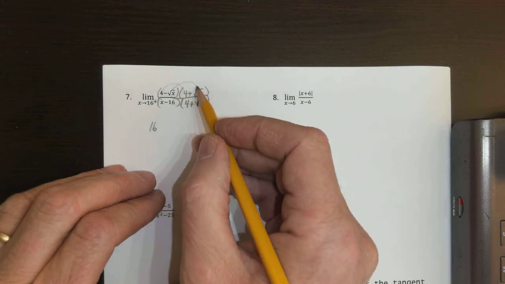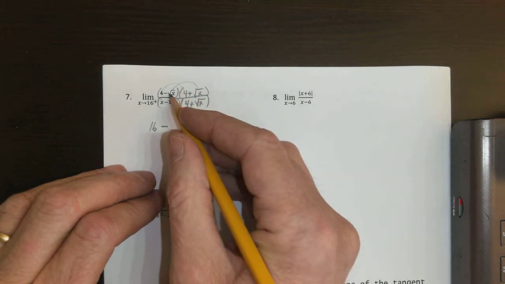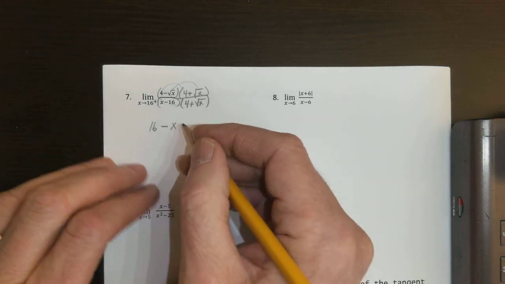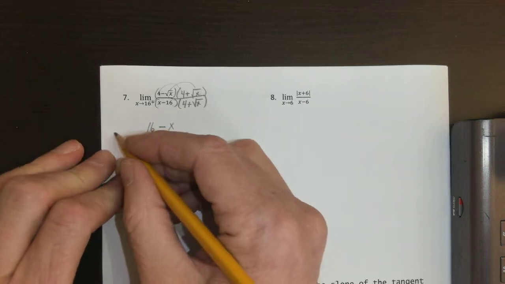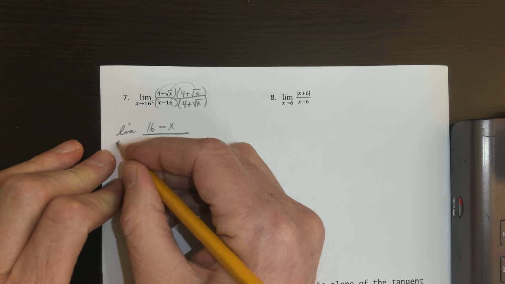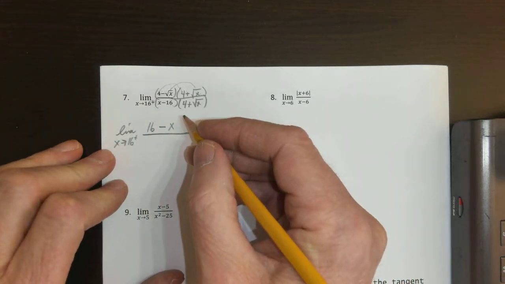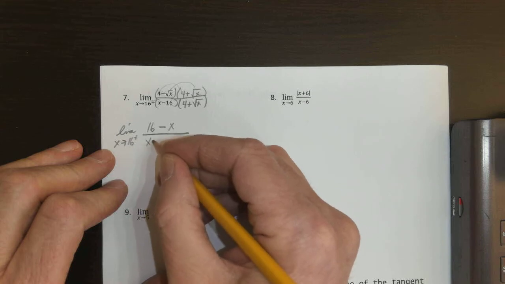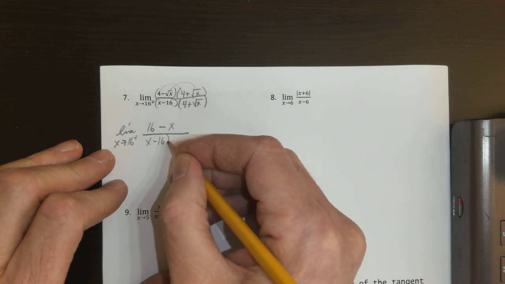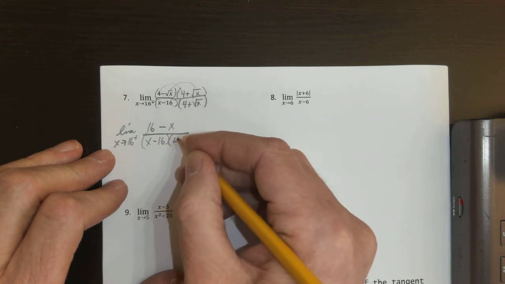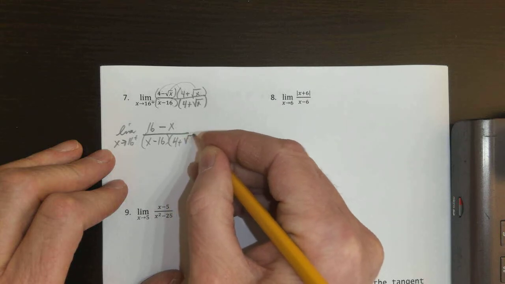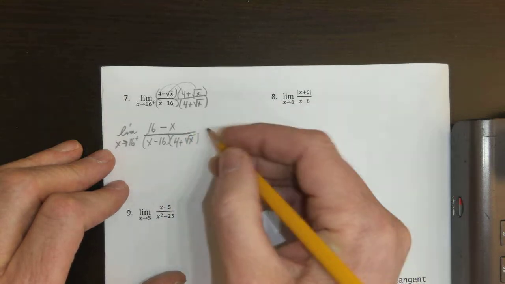Those are going to cancel out. So minus square root of x times square root of x, which is x. So that's the limit as x approaches 16 from the positive side of x minus 16 times 4 plus radical x. Looks like we got some canceling that can happen.